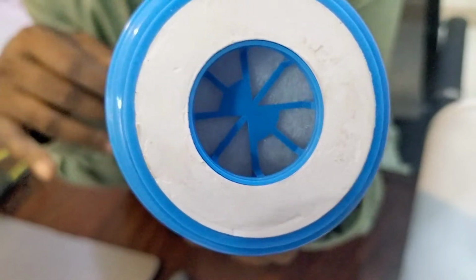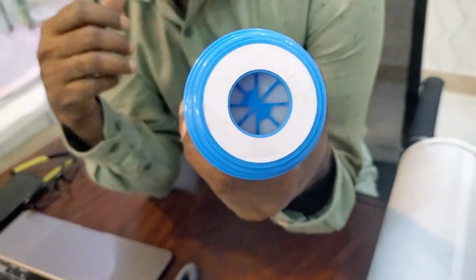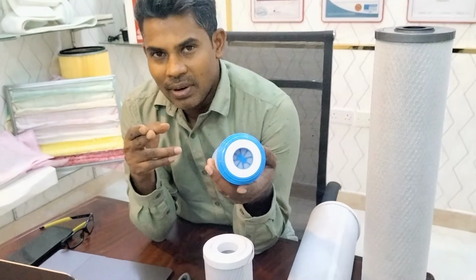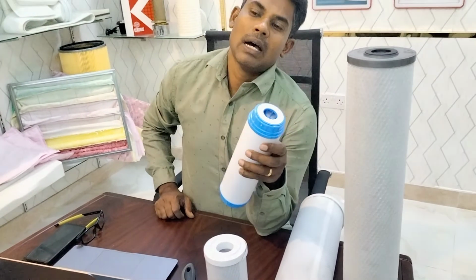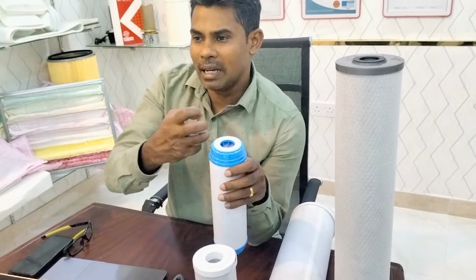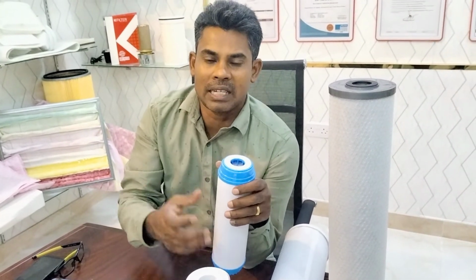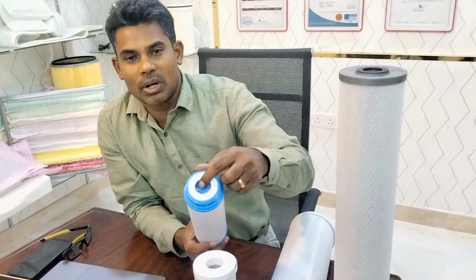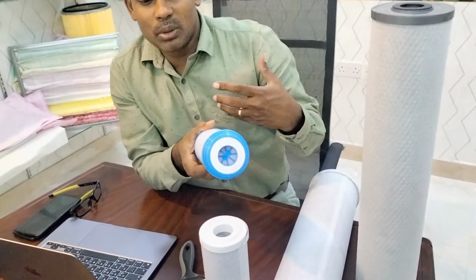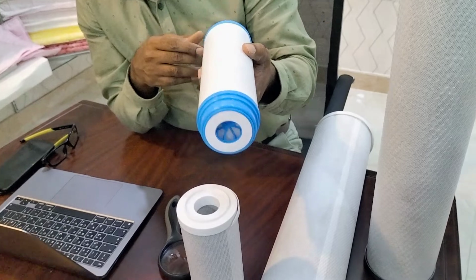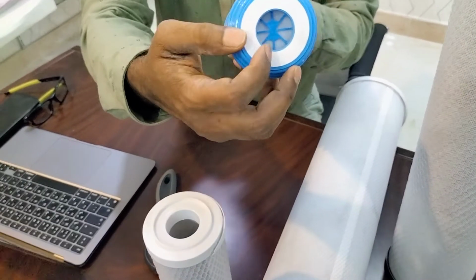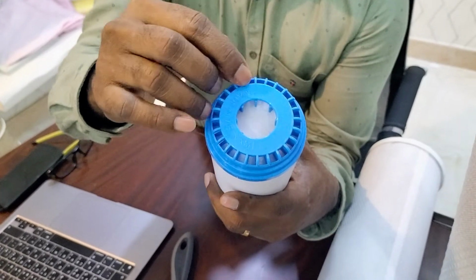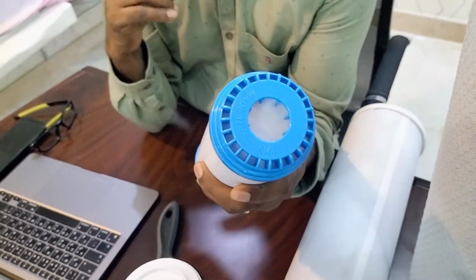So at the inlet, after the pre-filters like the wound yarn filter or the PP sediment filters, if you are using them, there is a chance that some 1 micron or 2 micron particles remain, so they will be caught over here. After that only, you can get pure water purification. So this cartridge, this is the inlet and this is the outlet. It will go to the connection over here, and the pure water will come outside.